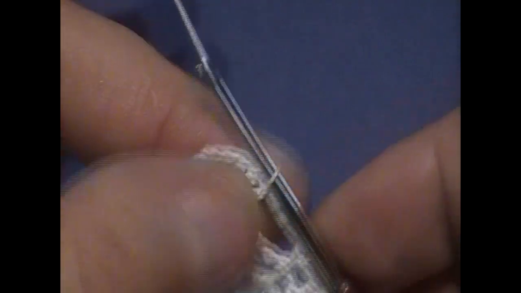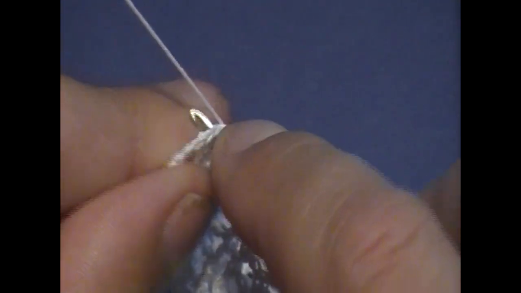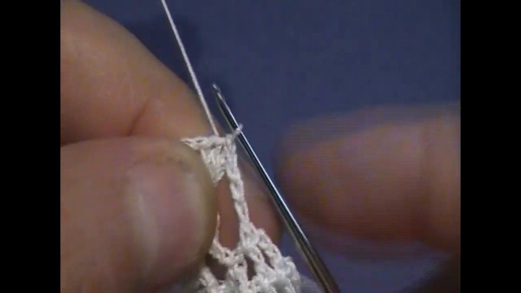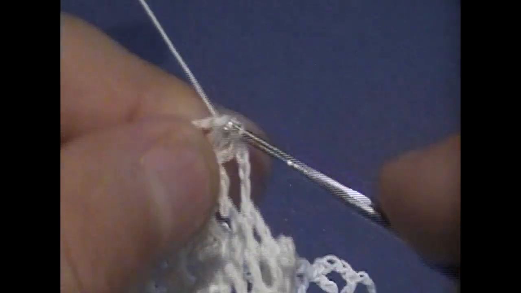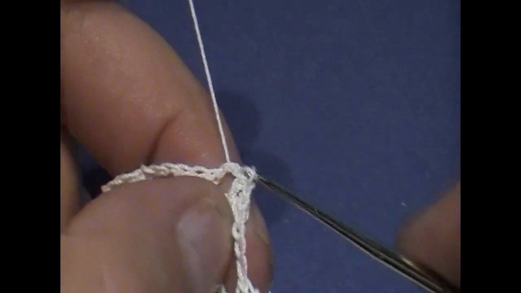We'll start round number 17. Slip stitch into the next two double crochets and into the chain 3 space.